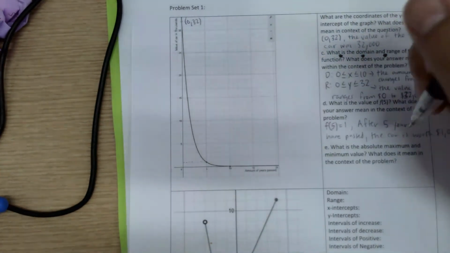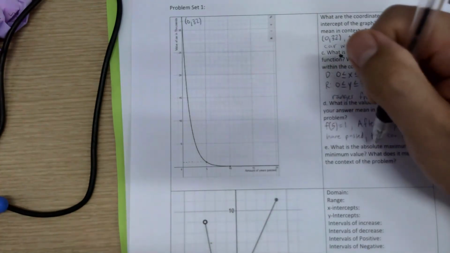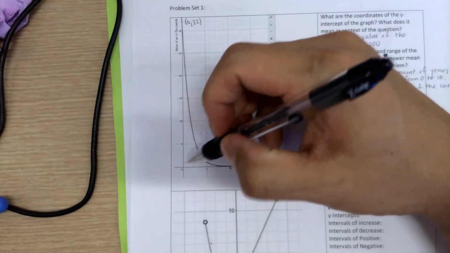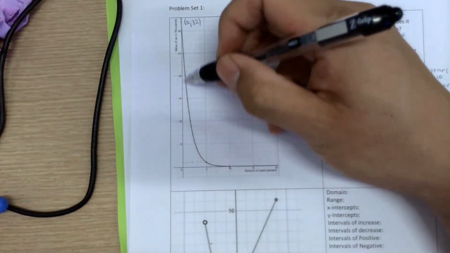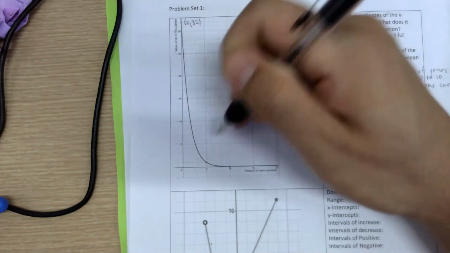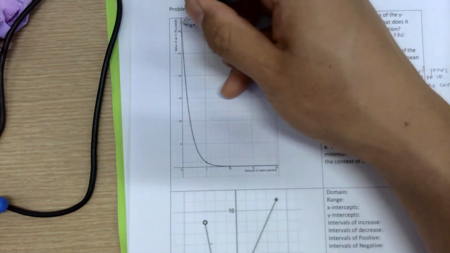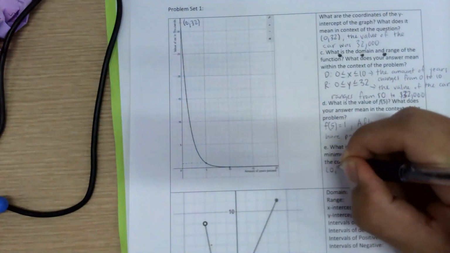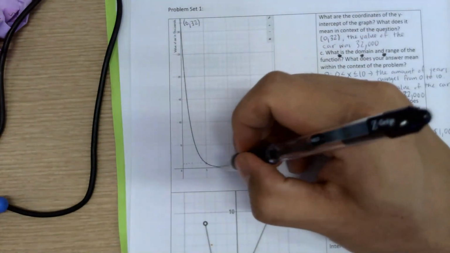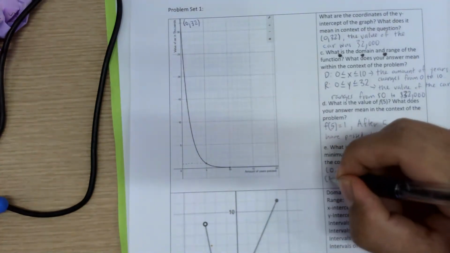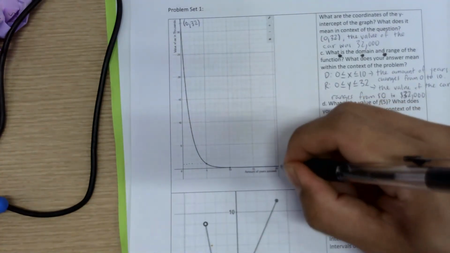The absolute maximum is the highest point on the graph. So the highest point on the graph, if we go ahead and look, is not necessarily the highest point shown with the x and y axes, but it's on this graphed line. Where is that highest point? If we look here, the highest point is at 0, 32, and the lowest point is at 10, 0.